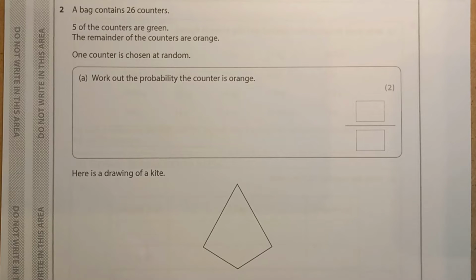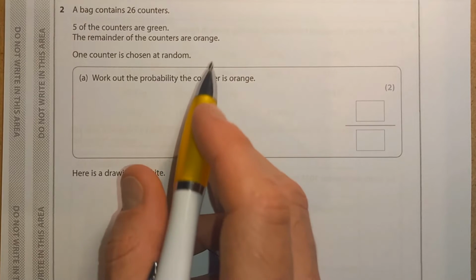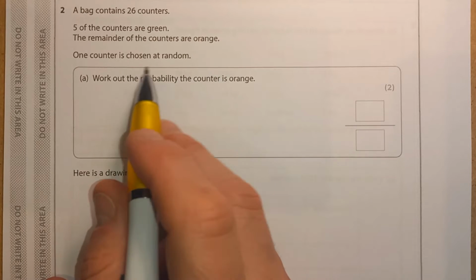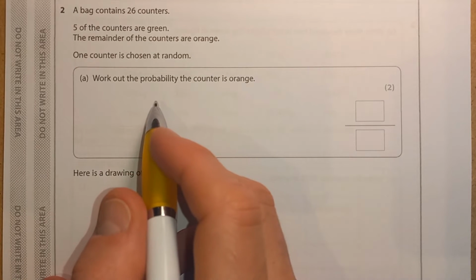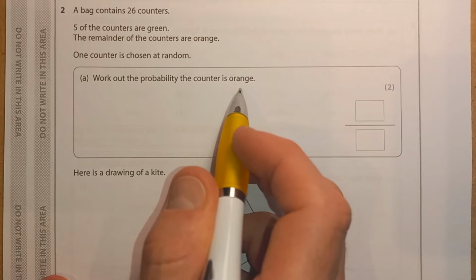Question 2. A bag contains 26 counters. 5 of the counters are green. The remainder of the counters are orange. One counter is chosen at random. Work out the probability the counter is orange.